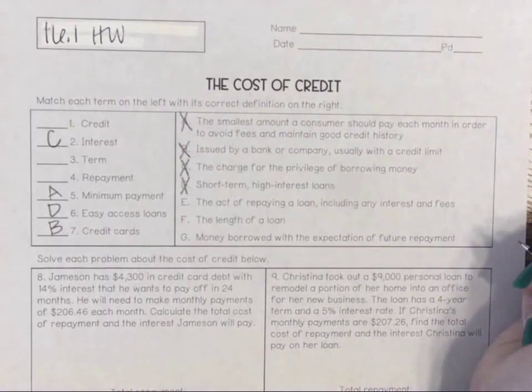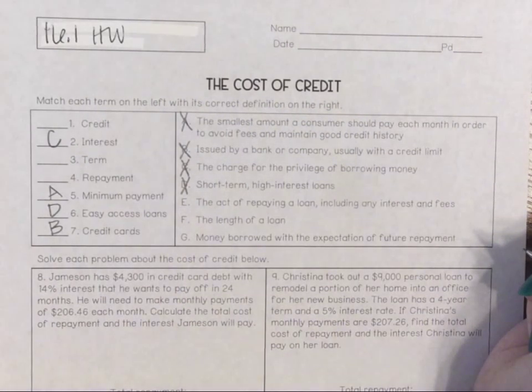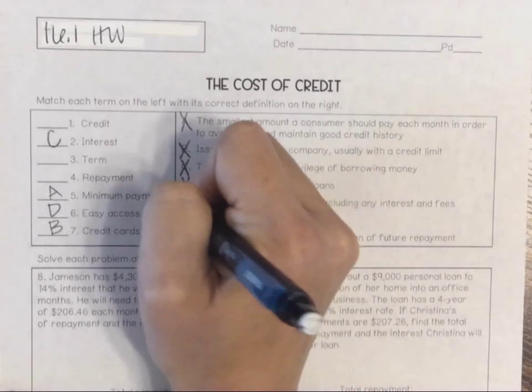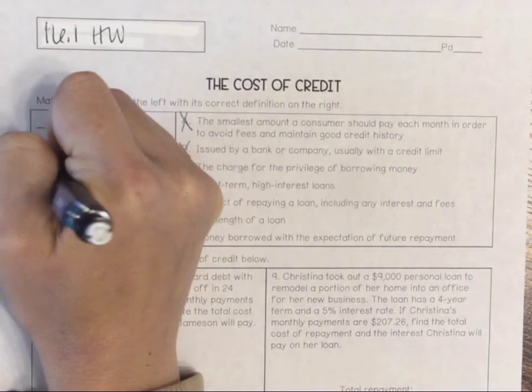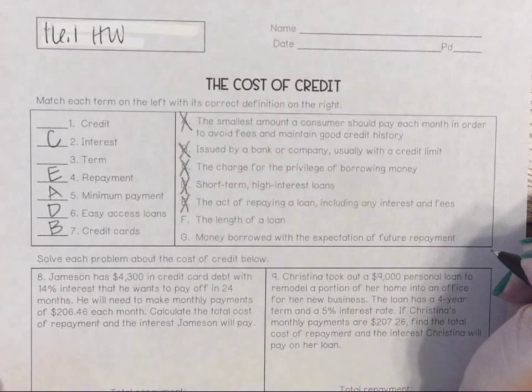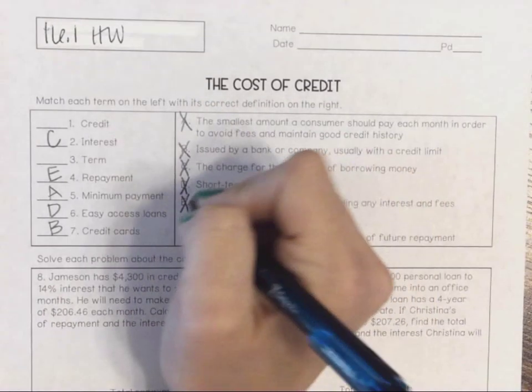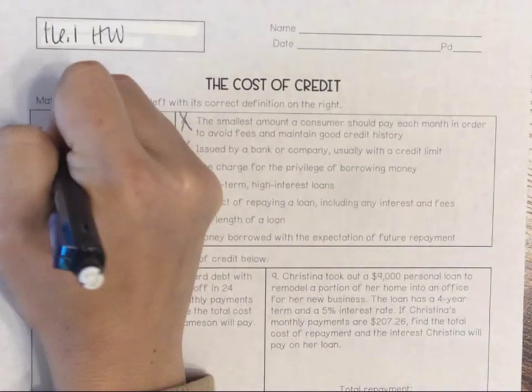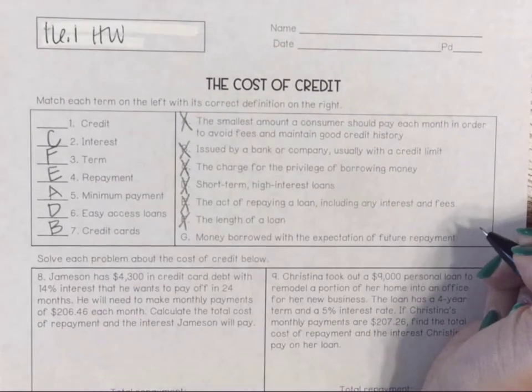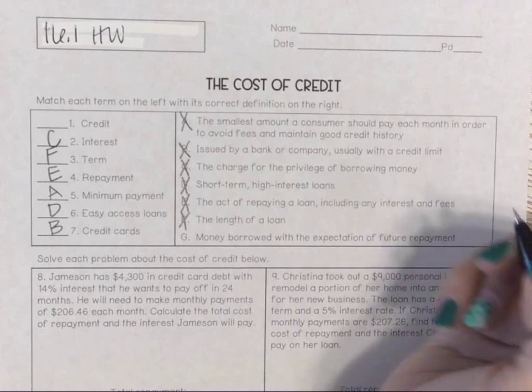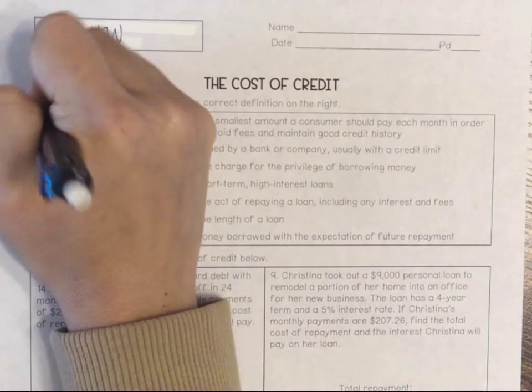And to remember that, you would just think if they're easy access loans, which means they're easy to get, they're going to be short-term, but they're going to come with a lot of risk, and that's why the interest rates will be so high. E is the act of repaying a loan, including any interest and fees, and that would be repayment. So whenever you repay, you're going to pay back your loan plus the interest and fees. F is the length of a loan, which is your term. G, money borrowed with the expectation of future repayment, is our definition of credit.